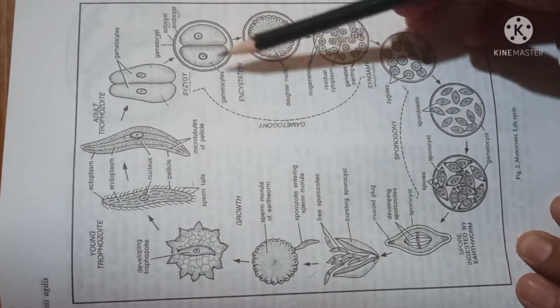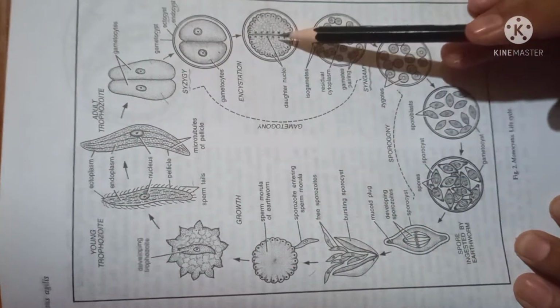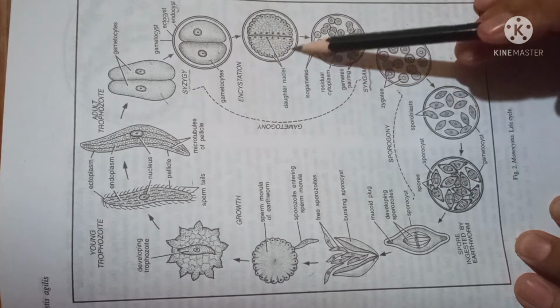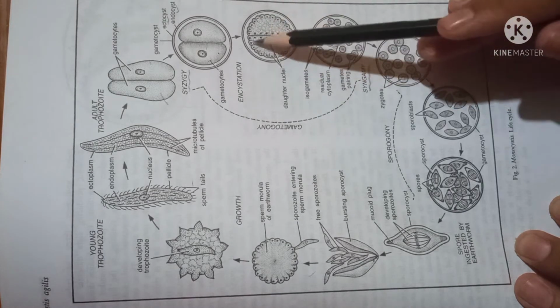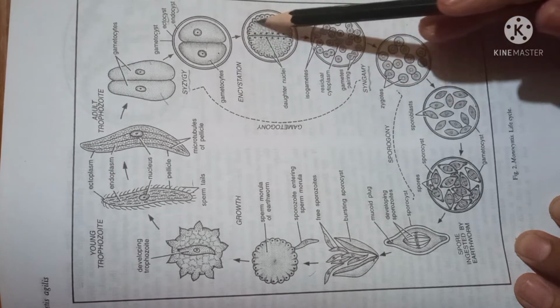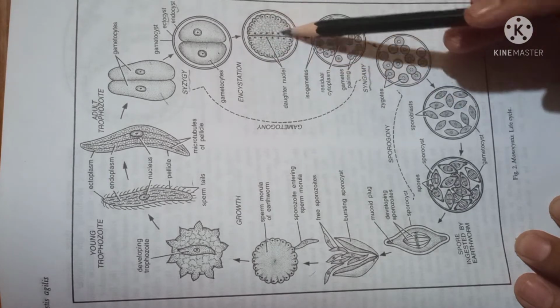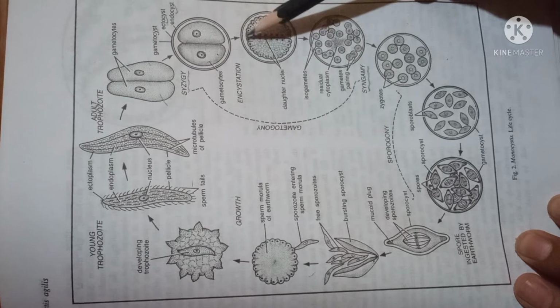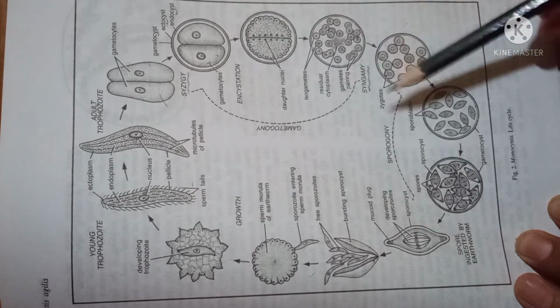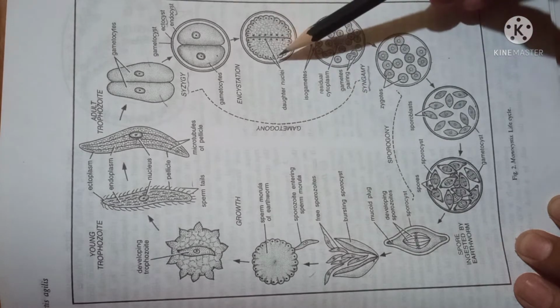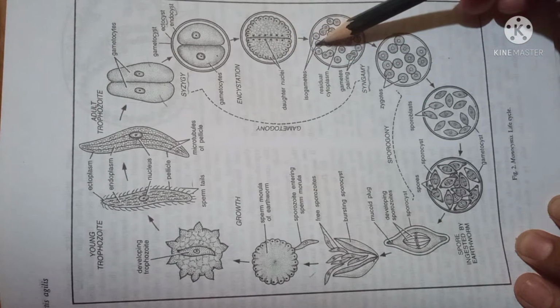Then the nucleus of the gametocyte undergoes meiosis division to form a large number of daughter nuclei. Here in this figure we can see this large number of daughter nuclei formed from the meiosis division inside this gametocyst wall, and then the daughter nuclei are converted into the gametes.